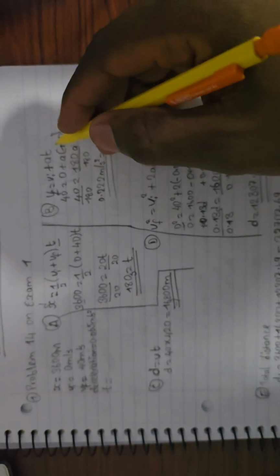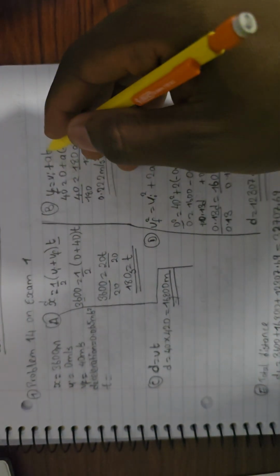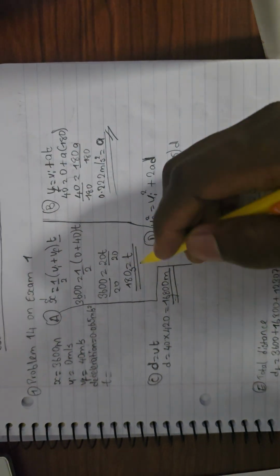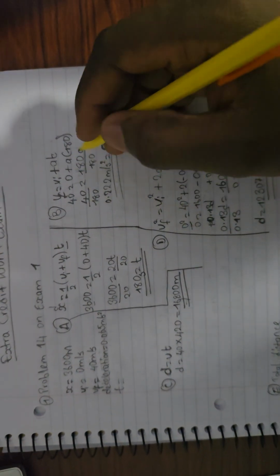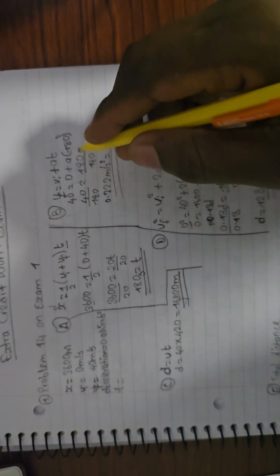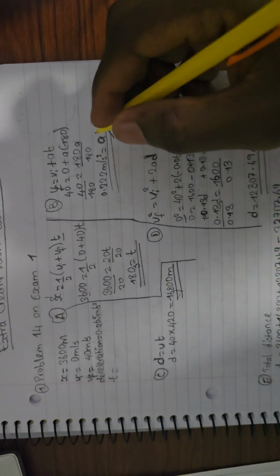So v final, like we know, is 40 meters per second, v initial is 0, and the time t here is 180 from the answer we got earlier. So multiply everything, you get 180 times a, and you divide both sides by 180, and I got 0.222 meters per second squared as the acceleration.